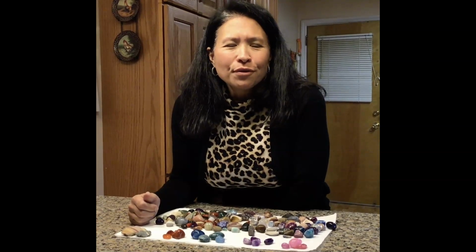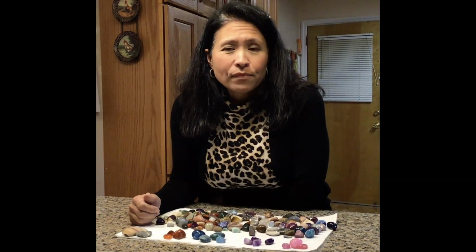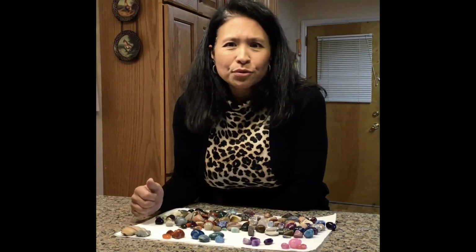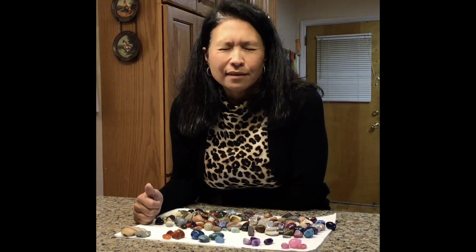I hope you've enjoyed your unit about matter and its properties. I'm here today to explain our final performance task. This is where you will show all that you have learned this unit. I'll sort these rocks later by their properties. Let's get started.